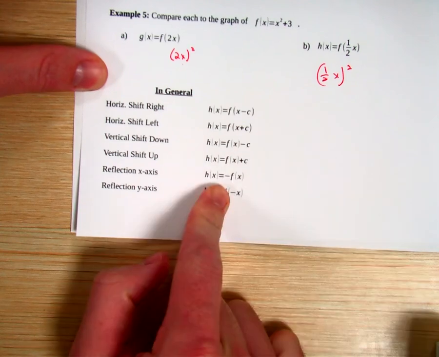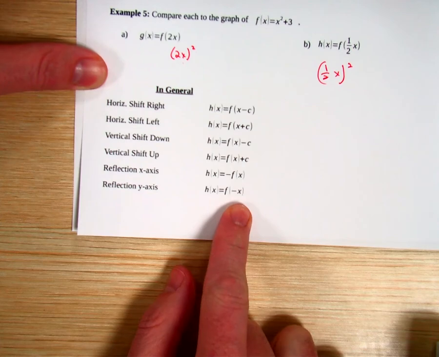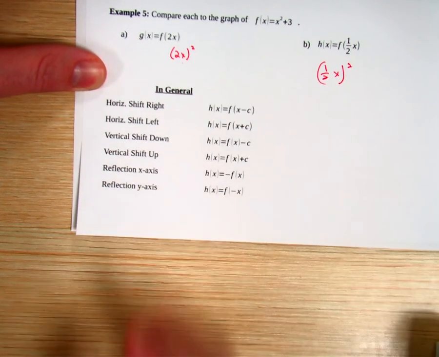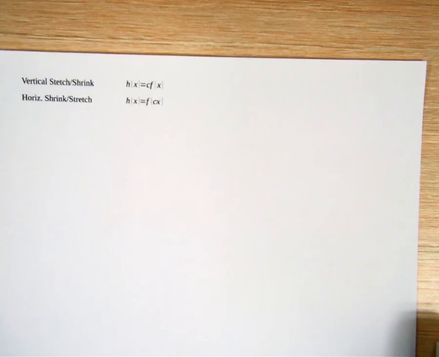A negative sign applied on the outside of the parentheses is going to reflect it over the x-axis. A negative sign applied inside the parentheses reflects it over the y-axis. A multiplier applied on the outside of the parentheses is considered a vertical stretch or shrink, and a multiplier applied on the inside of the parentheses is considered a horizontal stretch or shrink.